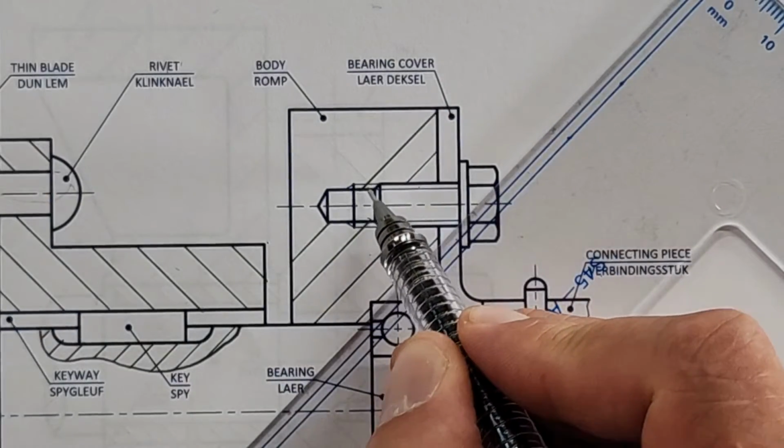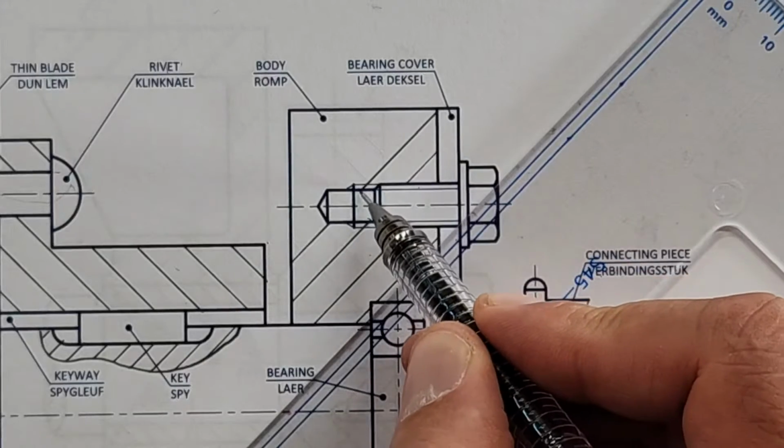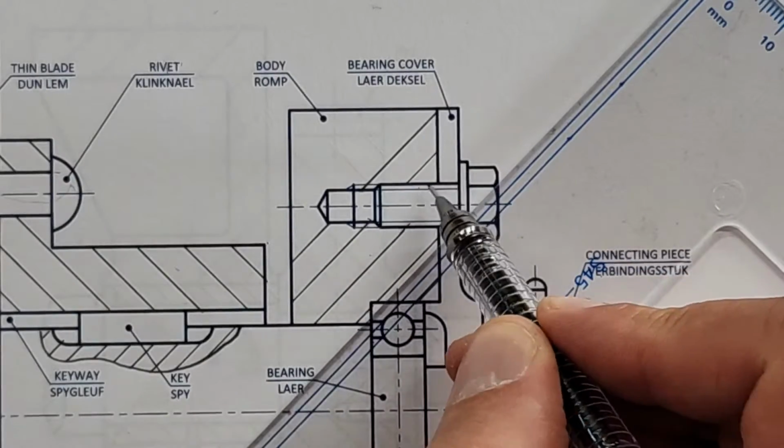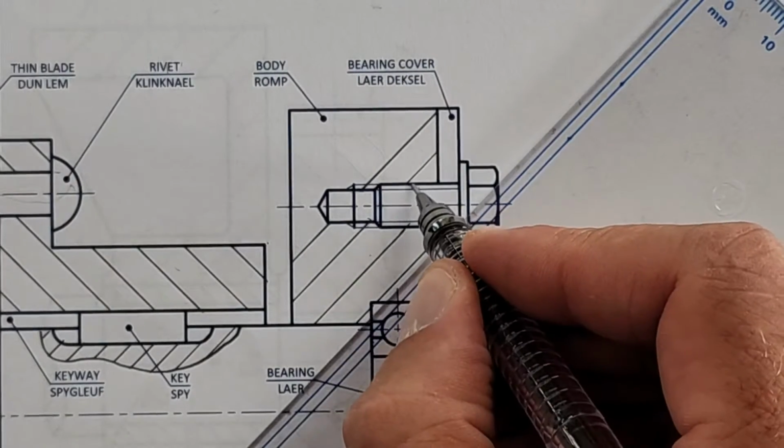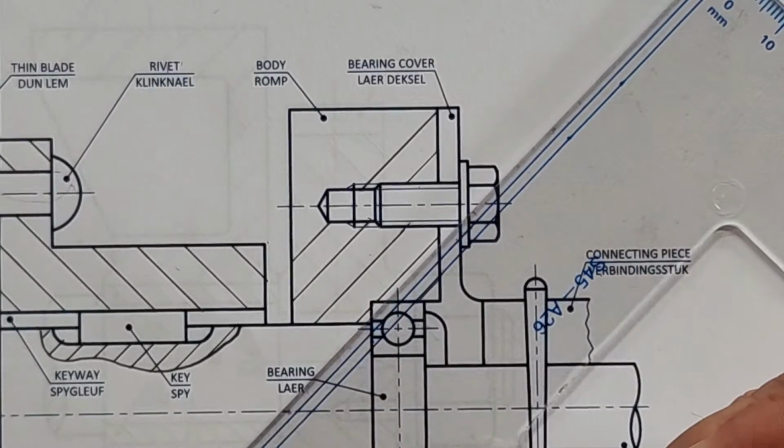You're going to get this in every drawing, I guarantee you, between now and your final exam. They will give you, when there's an internal screw thread, that hatching goes to the inside. The moment that something's turned into it, it stops where those two lines come together.